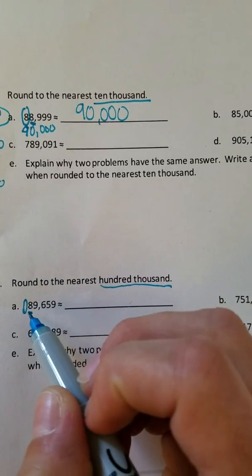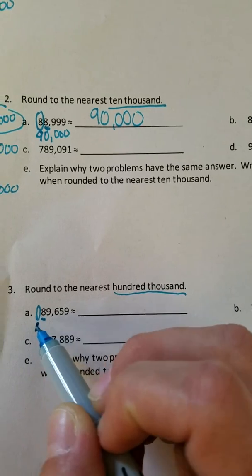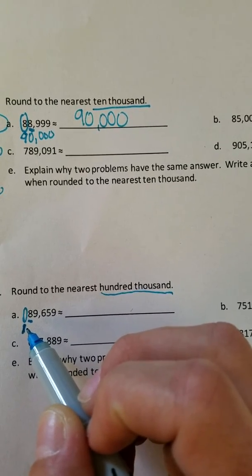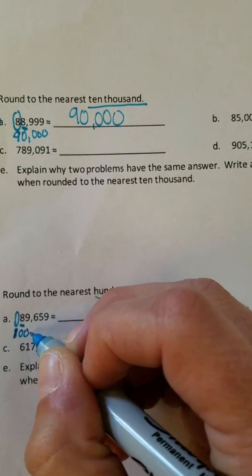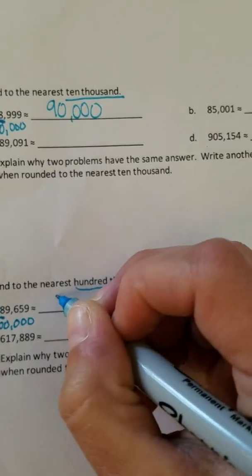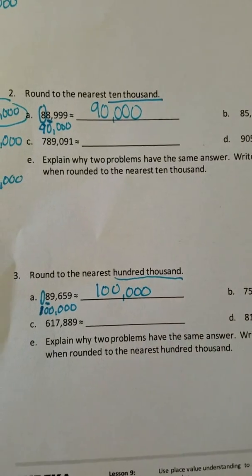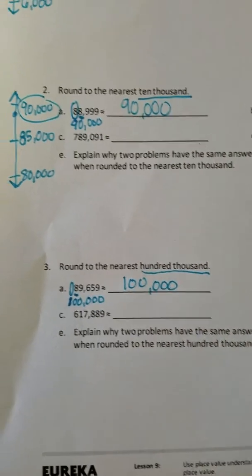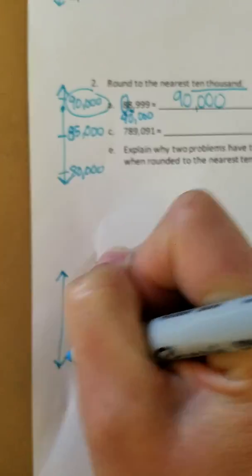So since there's nothing there and this is an 8, it's higher than 5, we're going to add 1. 0 plus 1 is 1. Now flex your muscles just like a hero. Digits to the right turn into zeros. All the other numbers stay the same. And we have still rounded that to the nearest 100,000. And again, we can use our number line on the side here to figure that out as well.